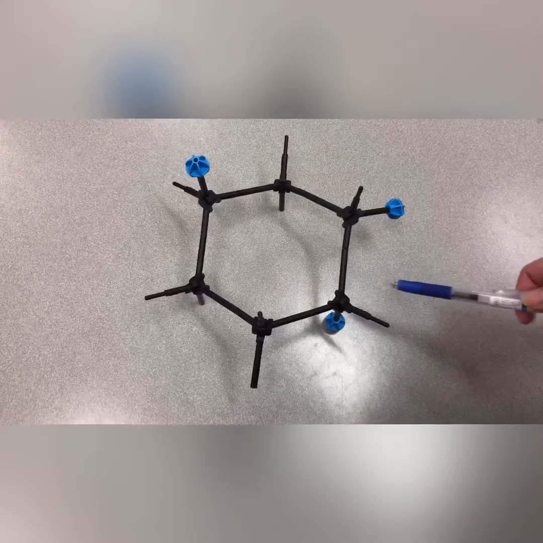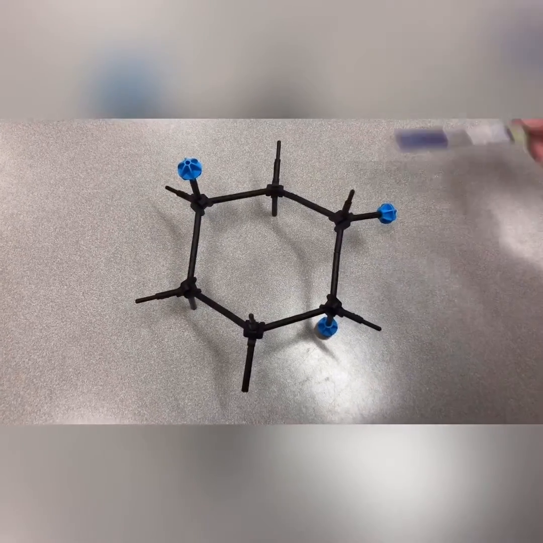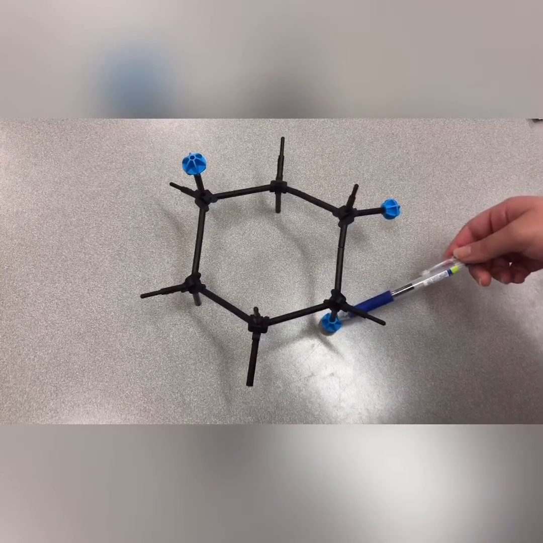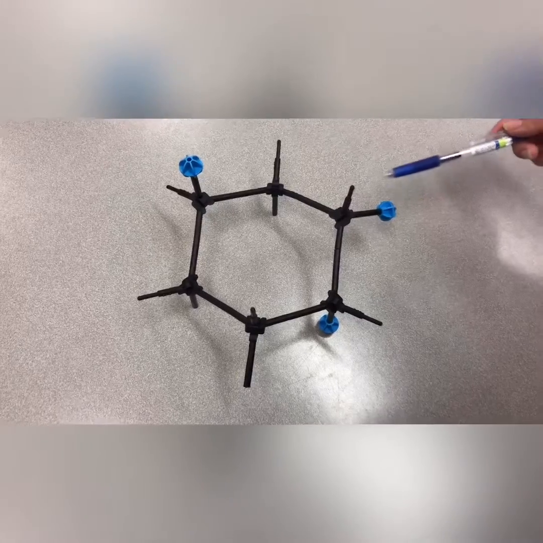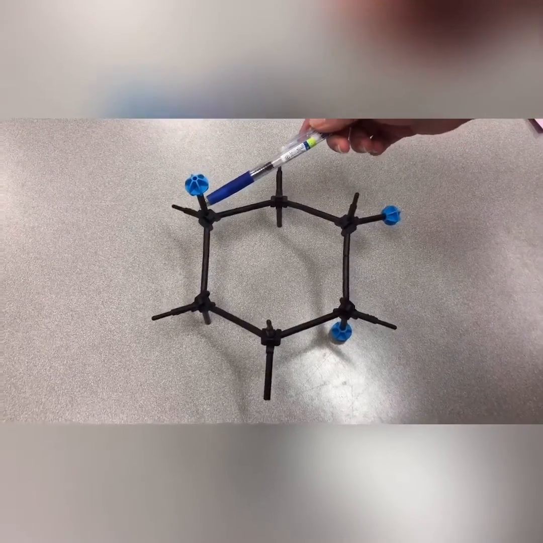This molecule now is 1S,2R,4R-trichlorocyclohexane. Looking at the first carbon, we have a chlorine in the axial position. Looking at the second carbon, we have a chlorine in the equatorial position. And looking at the fourth carbon, we have a chlorine in the axial position as well.